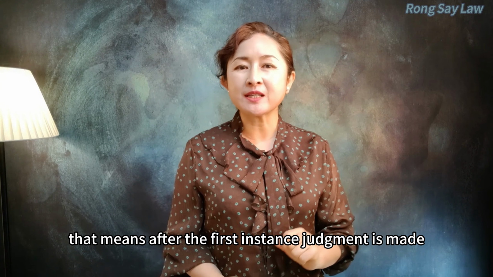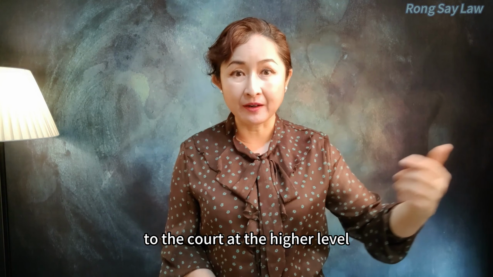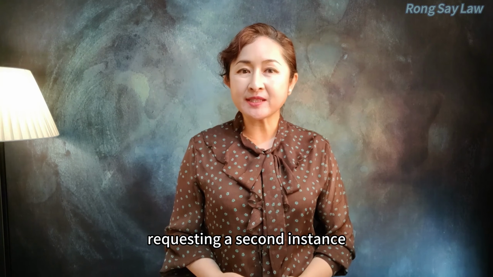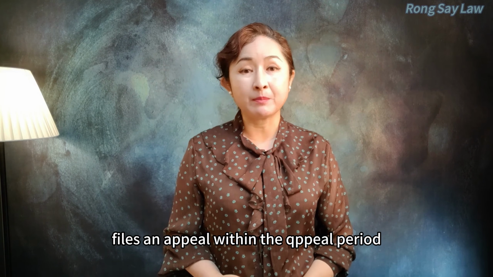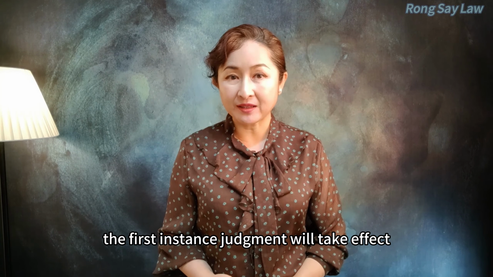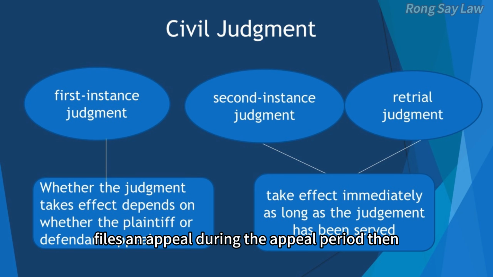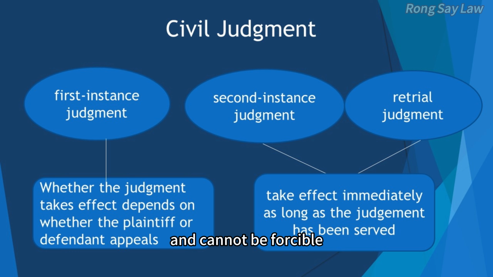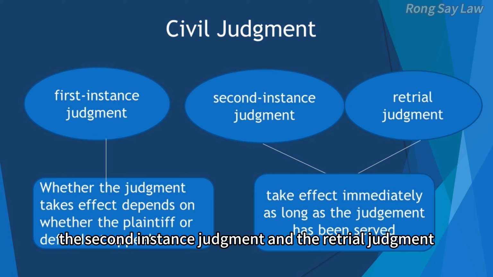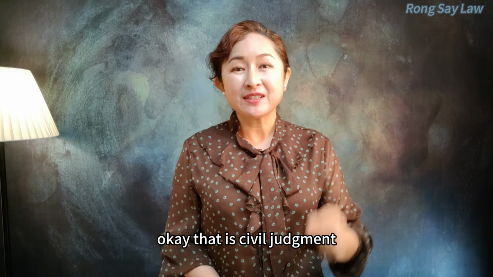That means, after the first instance judgment is made, both the plaintiff and the defendant have the right to appeal to the court at the higher level within the appeal period, requesting a second instance. If neither the plaintiff nor the defendant files an appeal within the appeal period, the first instance judgment will take effect as soon as the appeal period expires. But if any party of the case files an appeal during the appeal period, then the first instance judgment will not take effect and cannot be enforceable. However, the second instance judgment and the retrial judgment will take effect immediately as long as the parties or their lawyers receive the judgment. Okay, that is civil judgment.